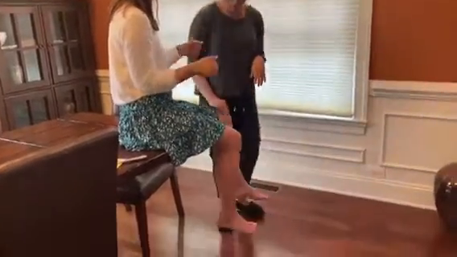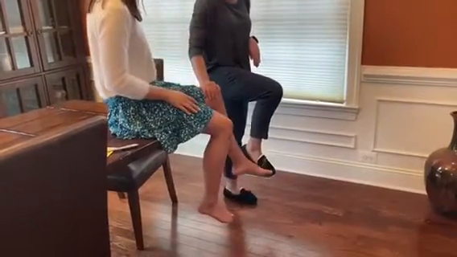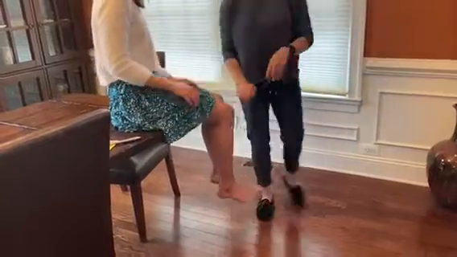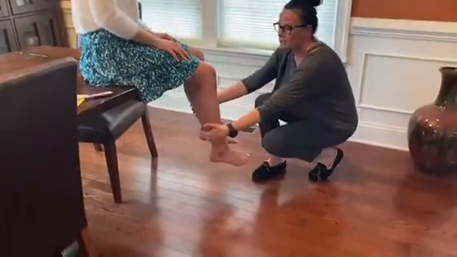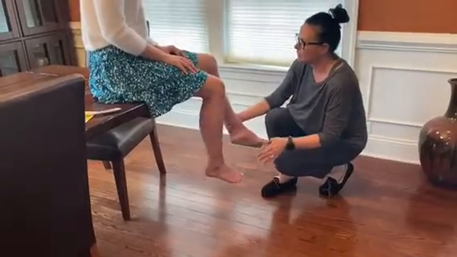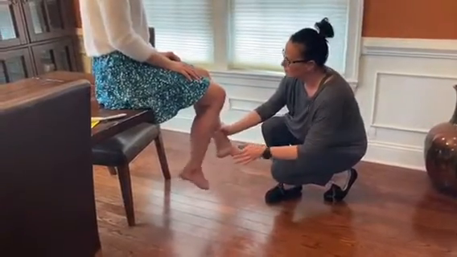Then we'll go to her lower extremities. This is her hip. Push up. Don't let me push down. Lift up. Don't let me push down. Now knee flexion and extension, you pull in, don't let me pull out. This is knee flexion, knee flexion. Now kick me away, knee extension, knee extension.